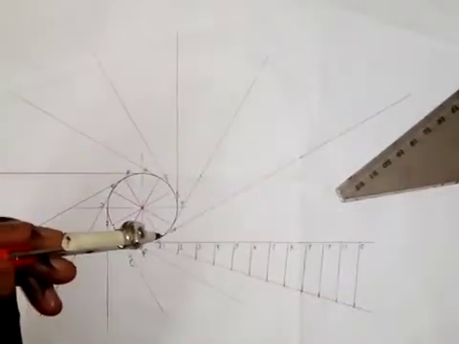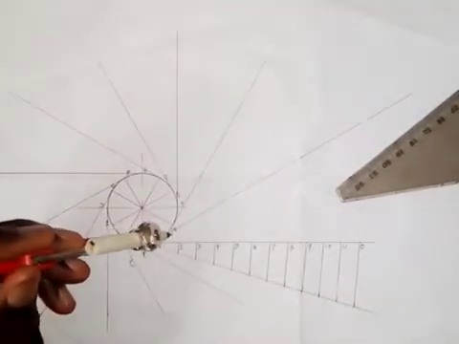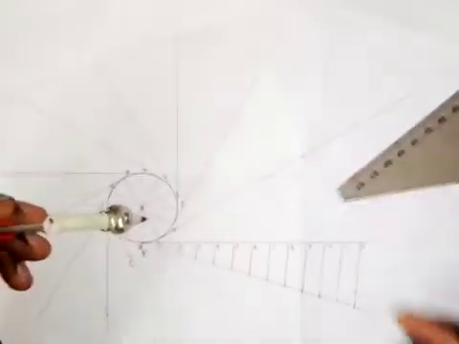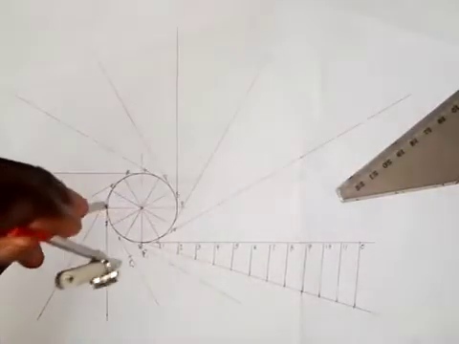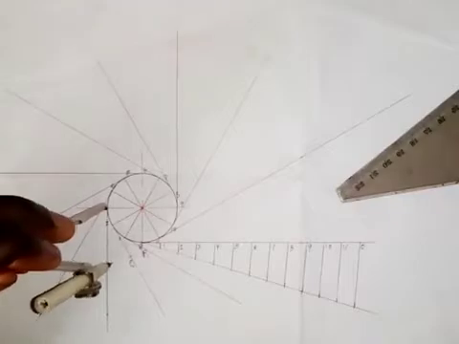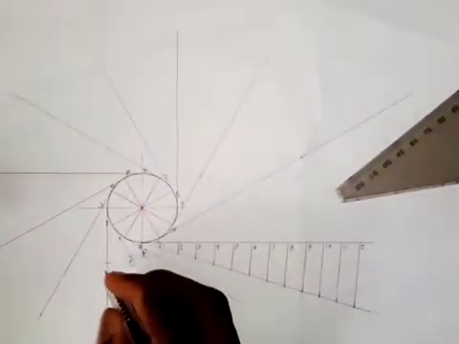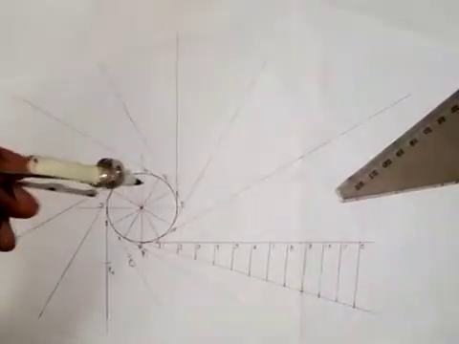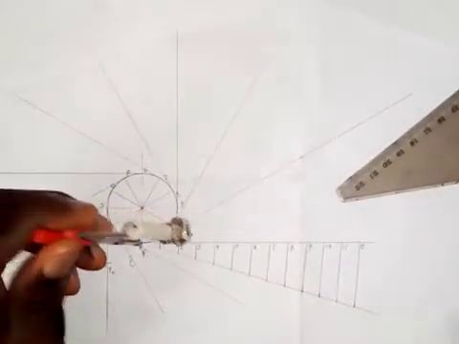Then from 0 again, we extend to 3. Put it at point 3 here, and I make an arc on this line. So this is point P3. Then from 0, extend to 4.